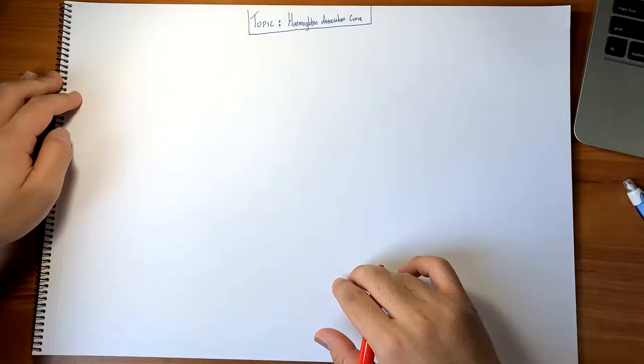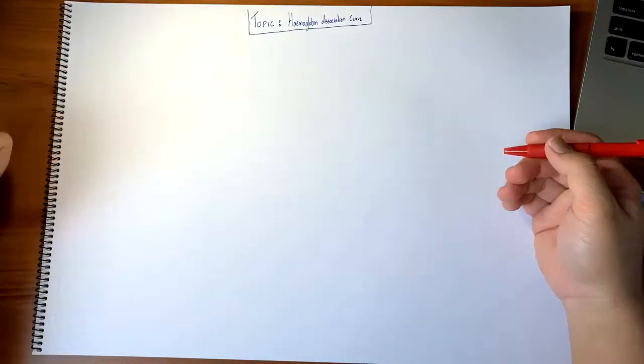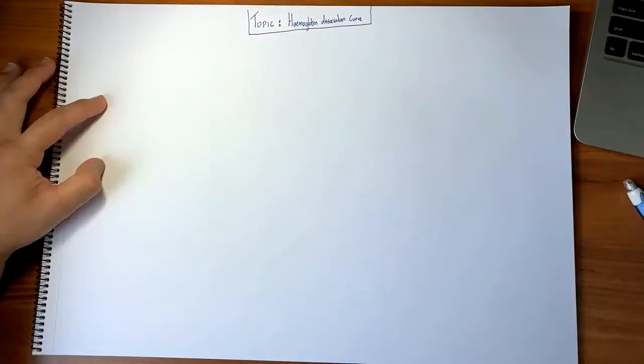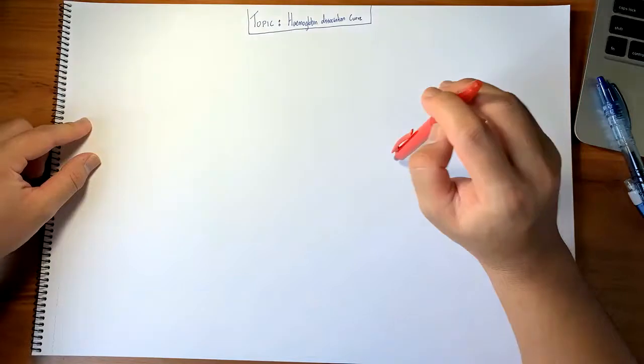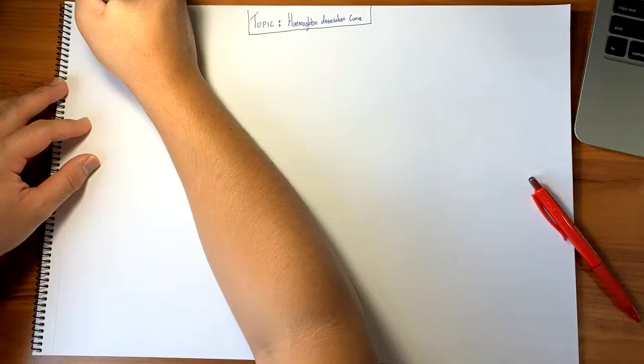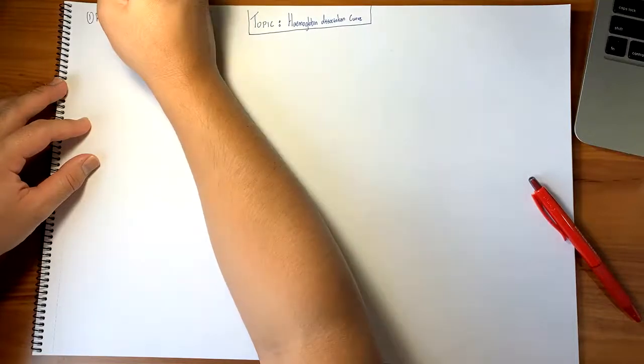And firstly, what we will do is we will briefly recall the hemoglobin structure. Okay. So that's the first thing that we're going to do. Number one, we will recall hemoglobin structure, just very briefly as well.